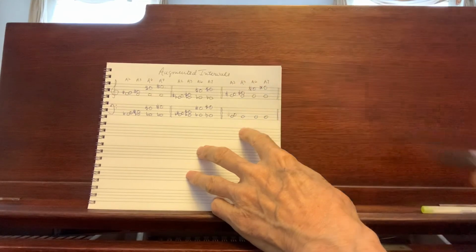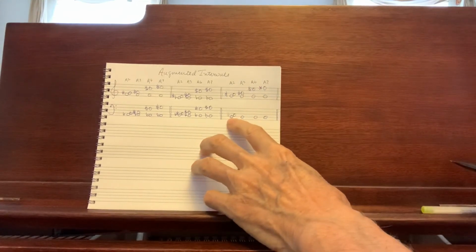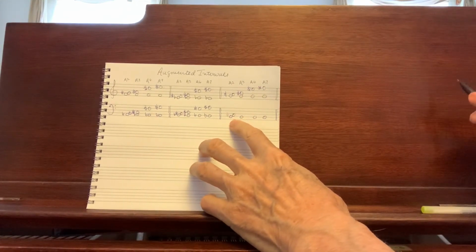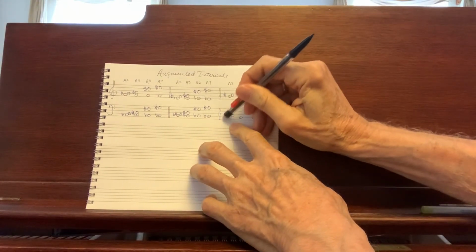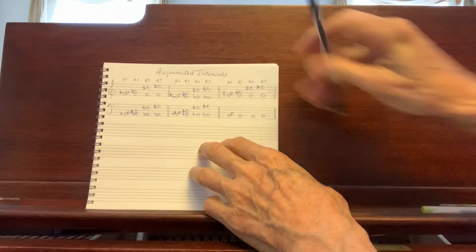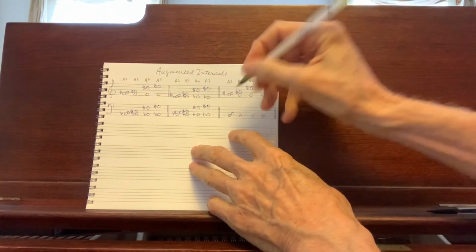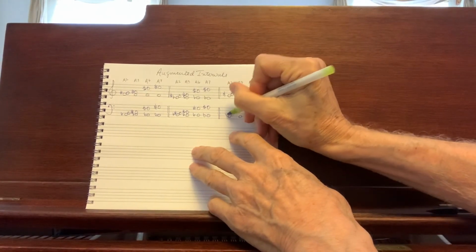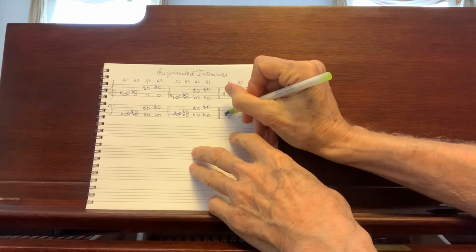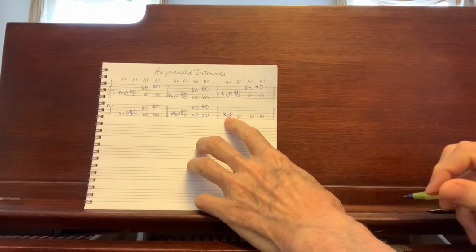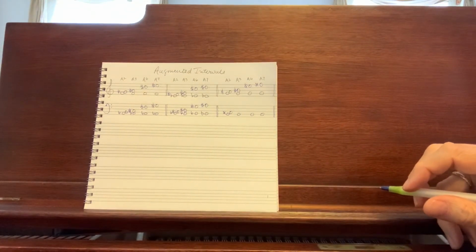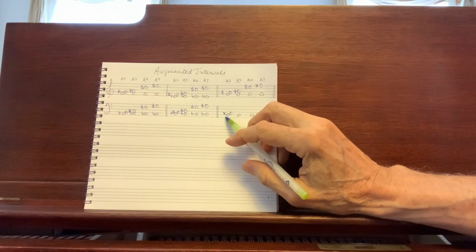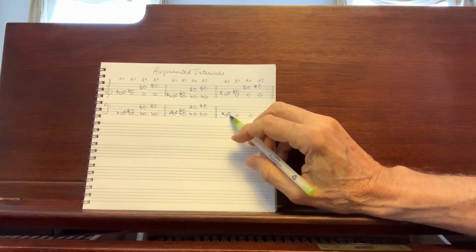So we always go from what we know. And we know B to C sharp is a major second, but I need a double sharp for this. The C sharp's not going to make it. I have to bring it up even higher. So we put an X on the second space, the C space. So that's B to C double sharp. Here's B to C sharp, and to C double sharp. Okay, it's an augmented second.